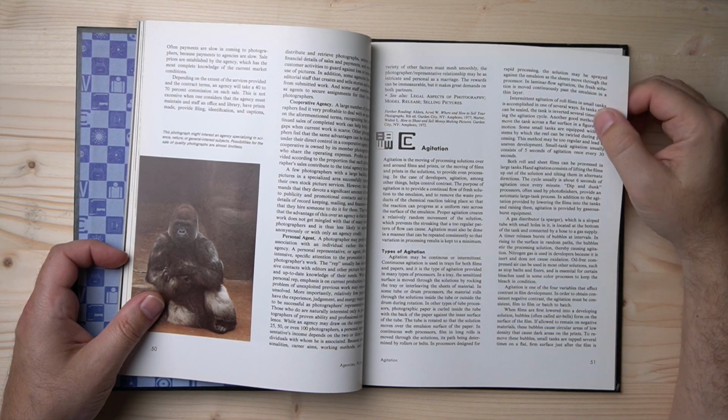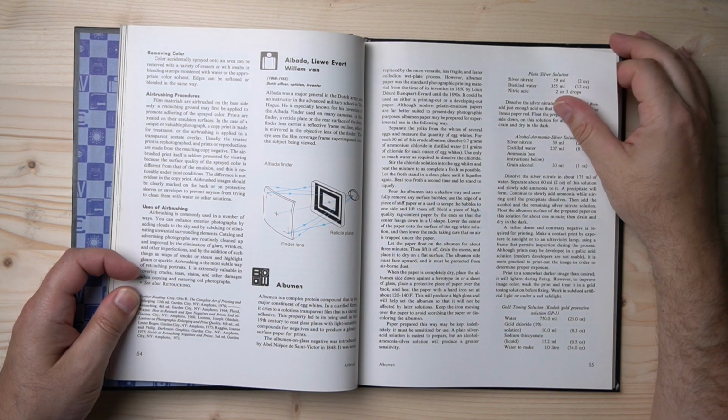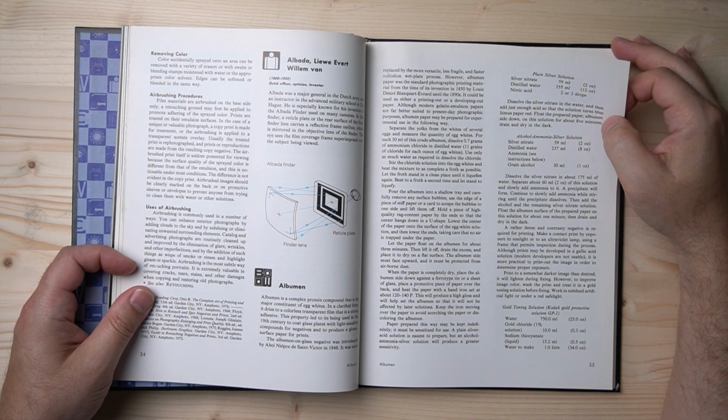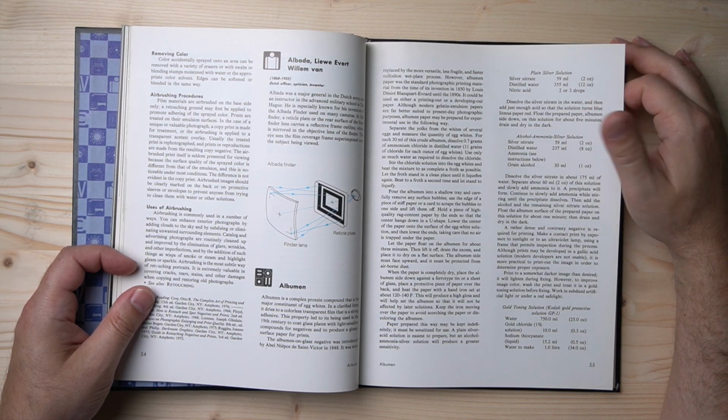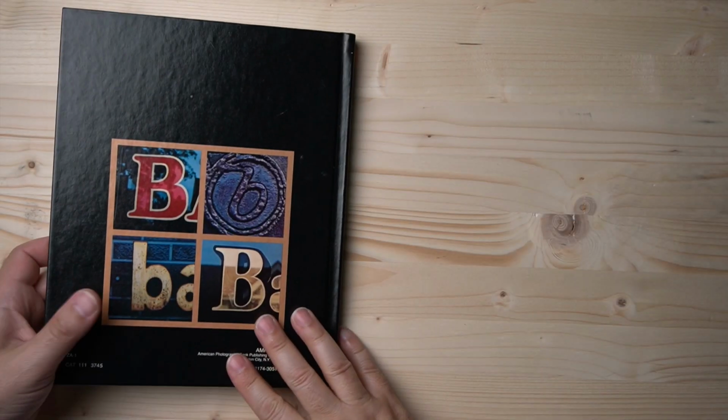Ooh, agitation. Very nice. We've got albumin, and we've got quite a few recipes, formulas for albumin work. All right, let's check out another one.